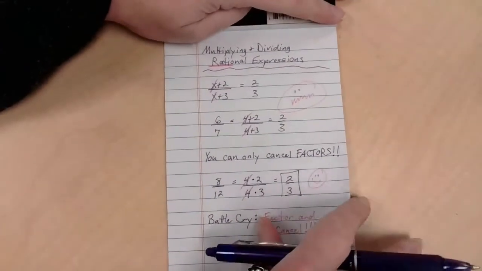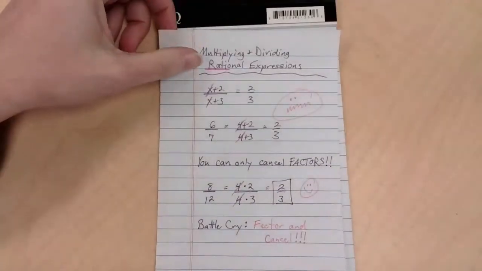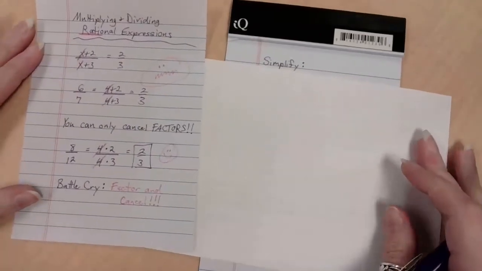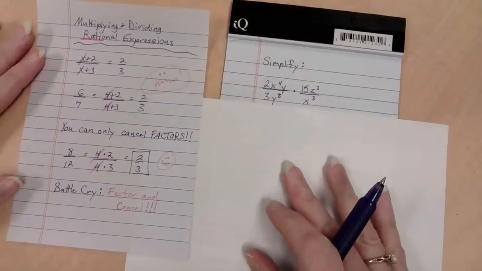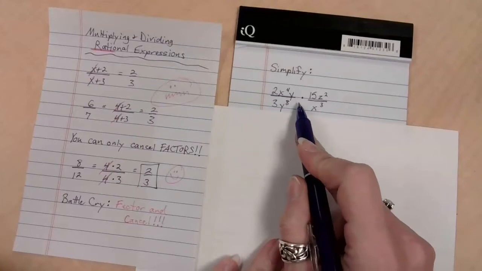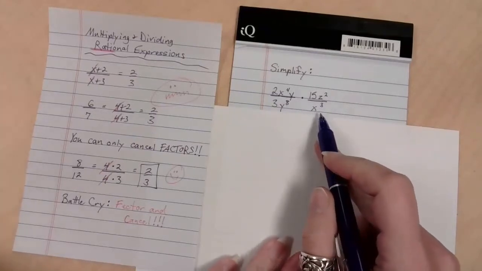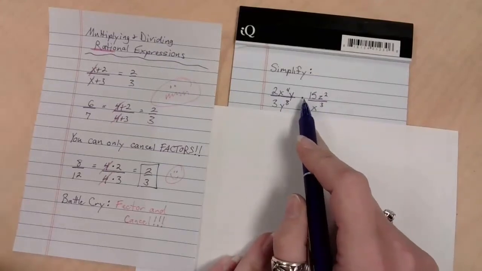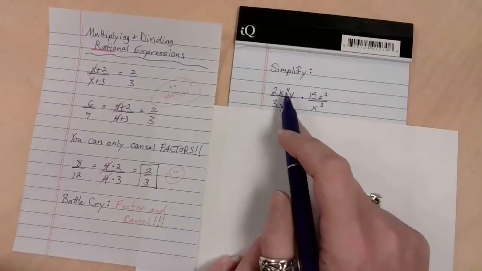Alright, so that being said, let's look at a couple of examples, shall we? Because life always gets more complicated than just doing 8 over 12. Alright, so let's do some simplifying here, and if we are simplifying, we're going to start with this delightful gem right here. So I've got 2x to the 4th times y over 3y to the 8th times 15z squared over x cubed. Okay, notice what we have here. That's a multiplication sign, all of it's multiplying, there's some division going on. There's all factors here.